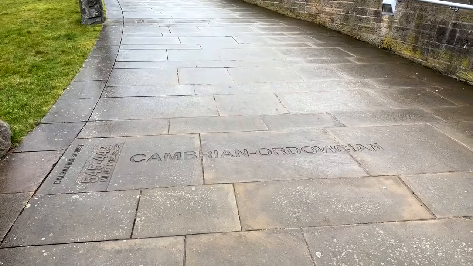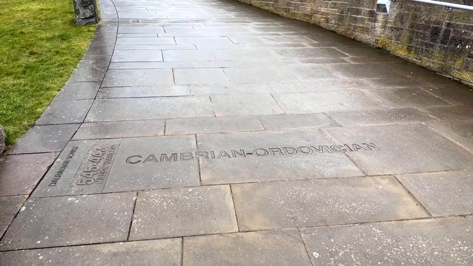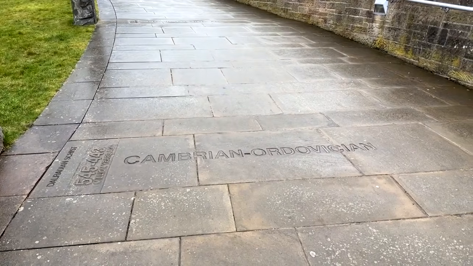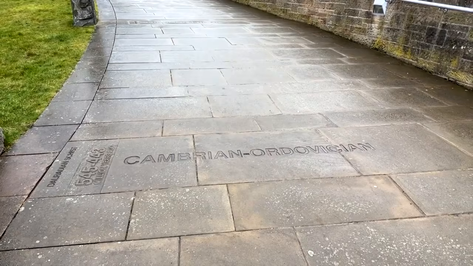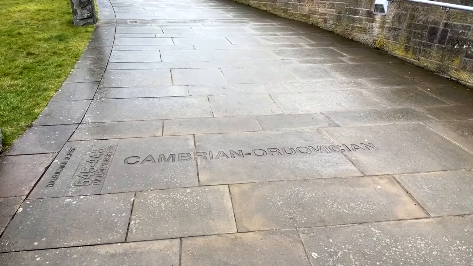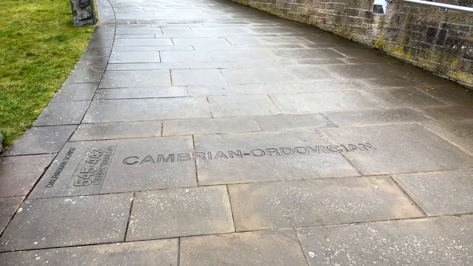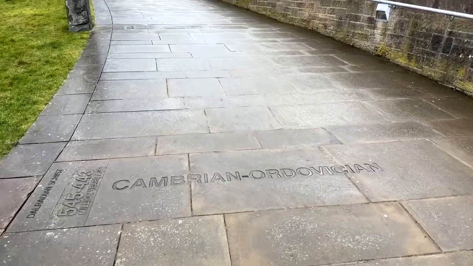Cambrian and what is that? Ordovician? I can't say it. Anyway, there you are. So this is, it's a baby. 545 million years ago.